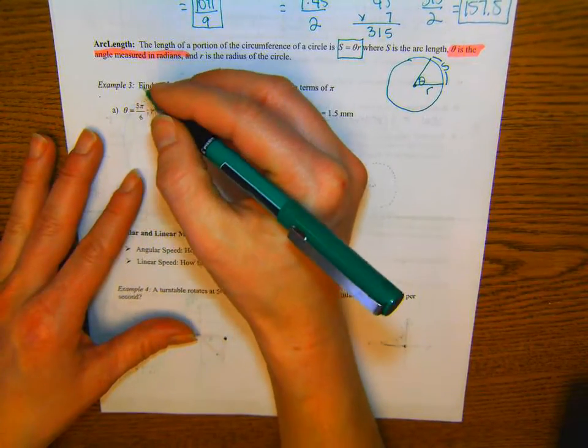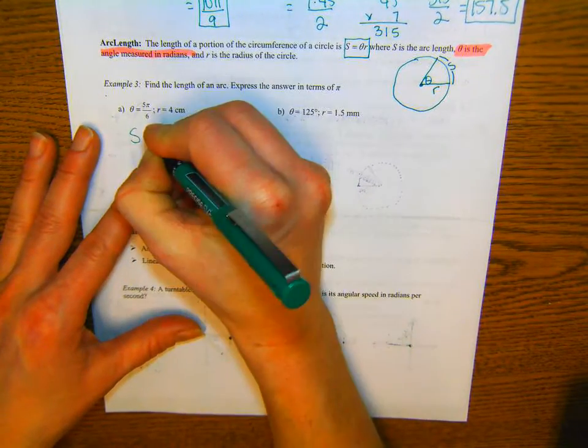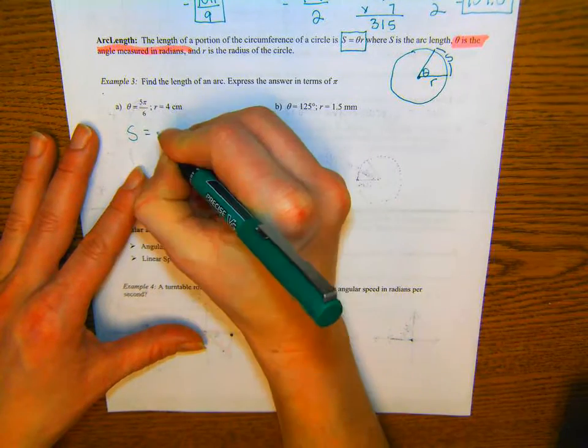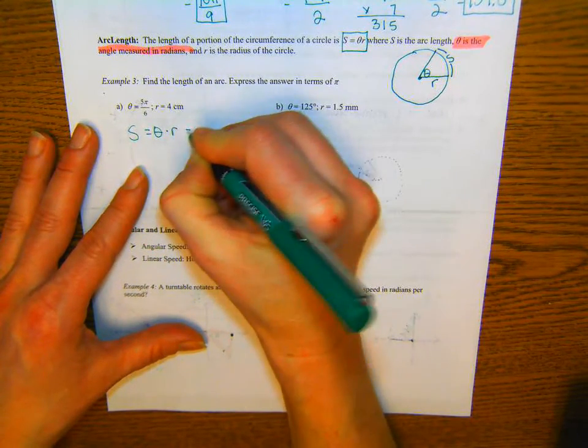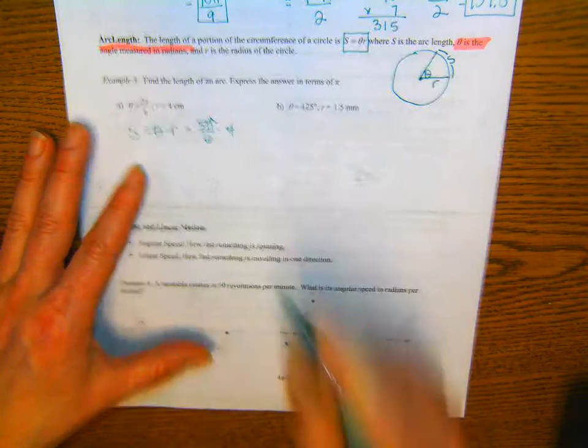S equals theta times r. So we write 5 pi over 6 times 4. Cool, we can do this.